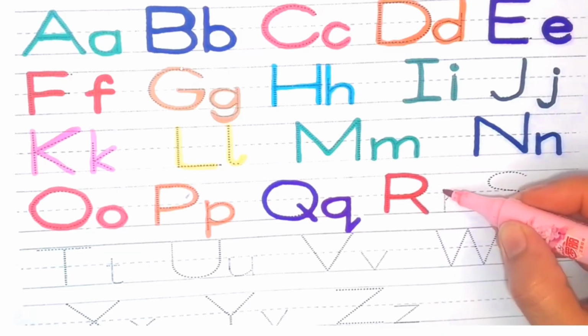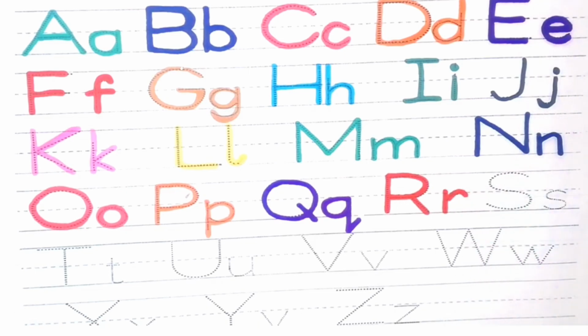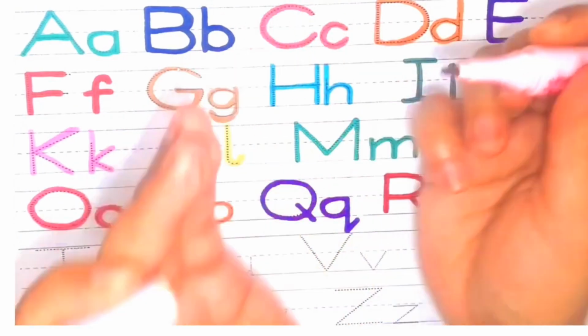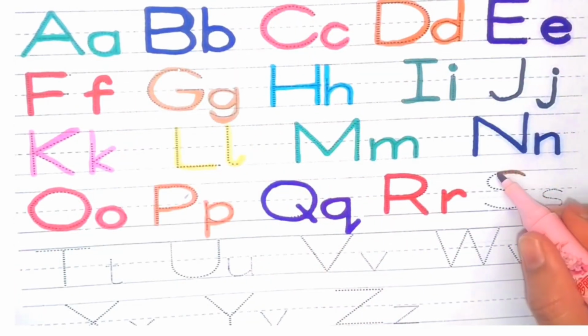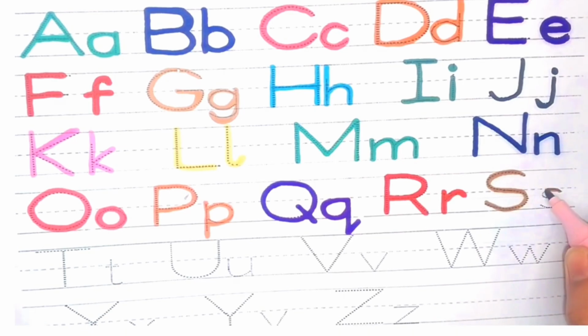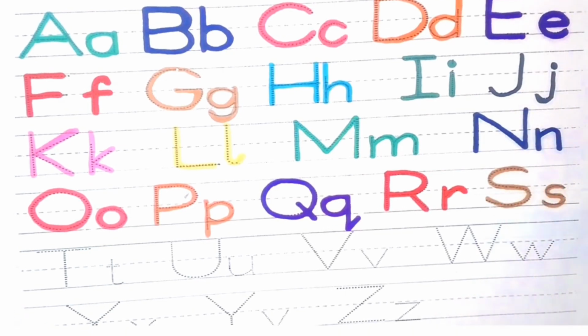Capital R. Small r. R for rainbow. Capital S. Small s. S for sun.